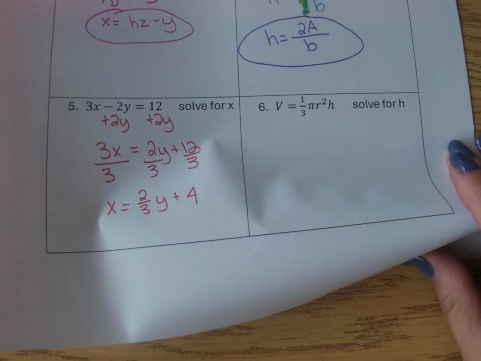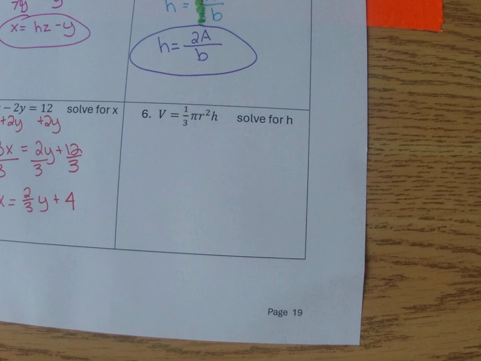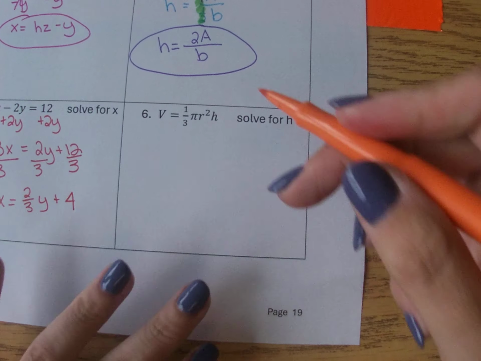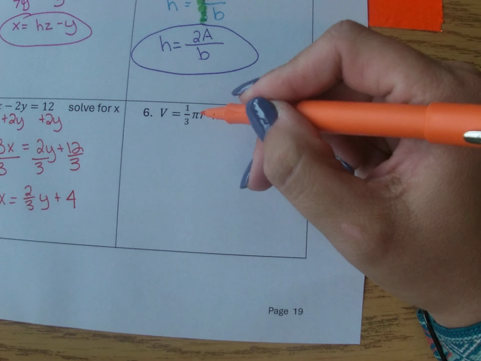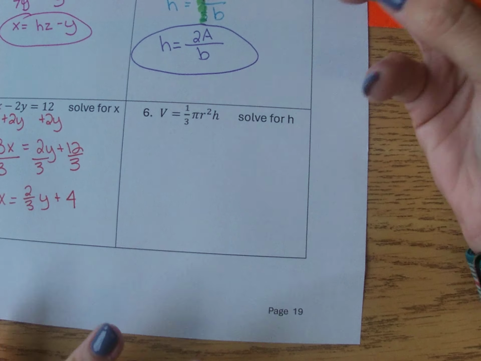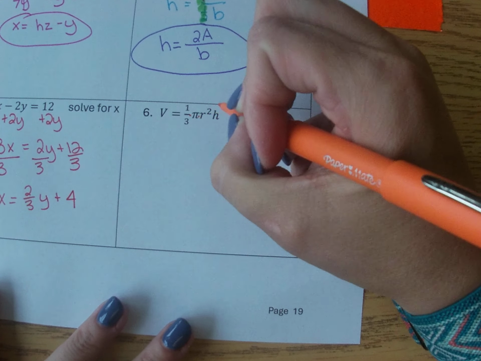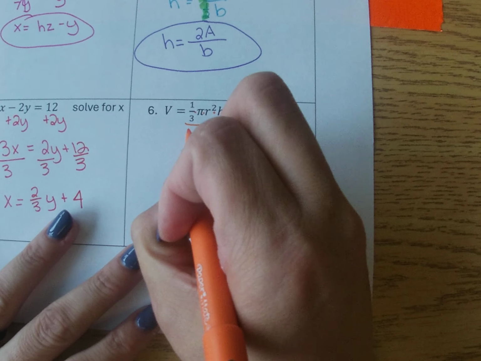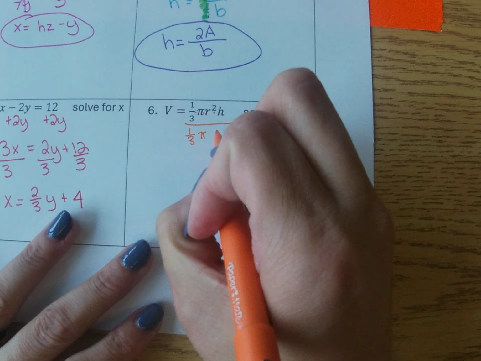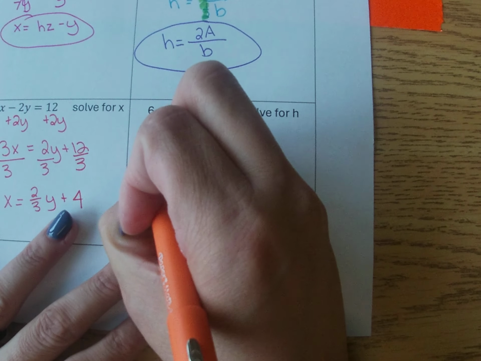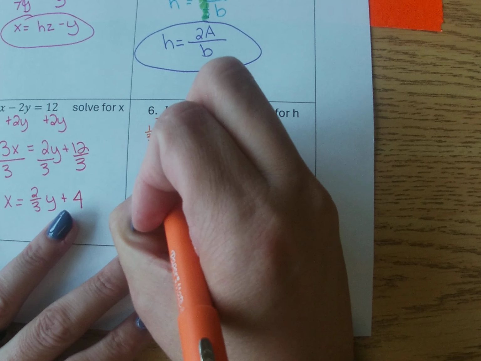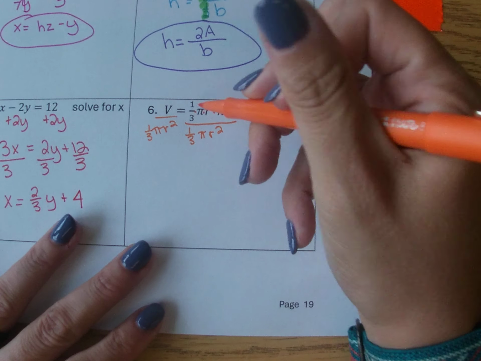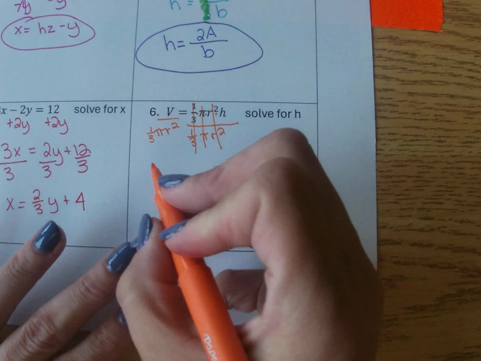And then our last problem. Again, it sort of looks complex. We might look at this and think, I don't know what to do with an exponent, I've got this pi going on, I have all these pieces. But the important thing to note is that this is all multiplication: 1/3 times pi times r squared times h. Which means if we want to solve this for h, we can divide by all the pieces we want to get rid of all at once. So I can divide by all that 1/3 pi r squared at one time, which means all of these pieces cancel out.